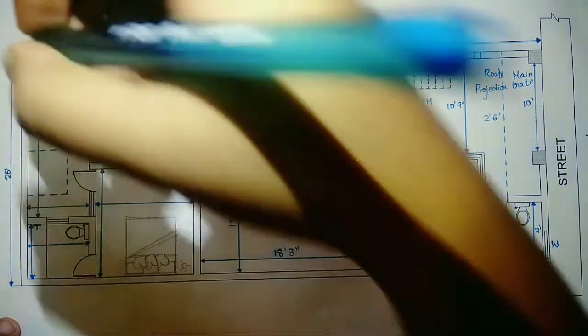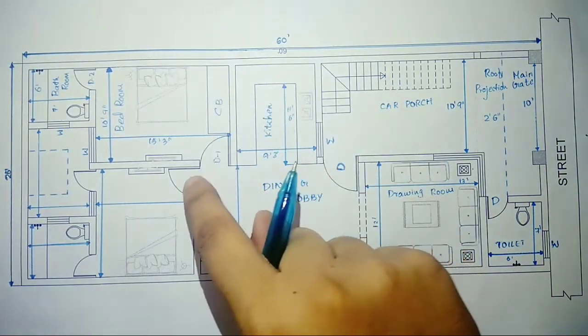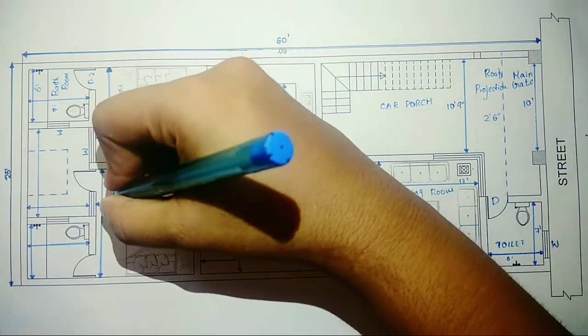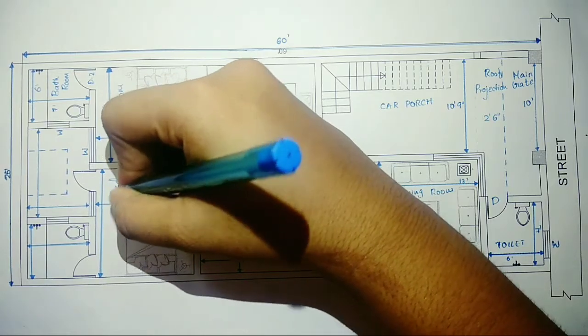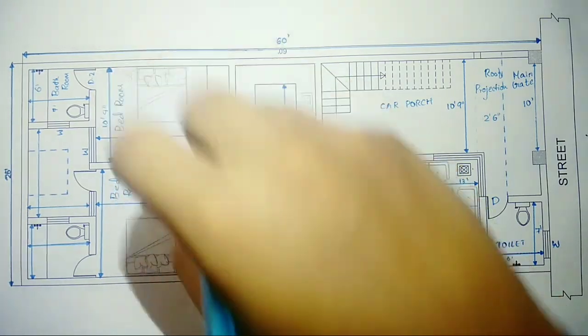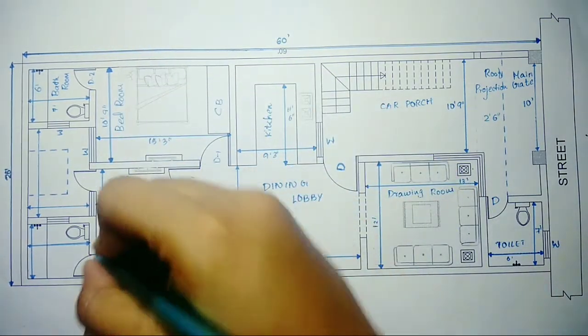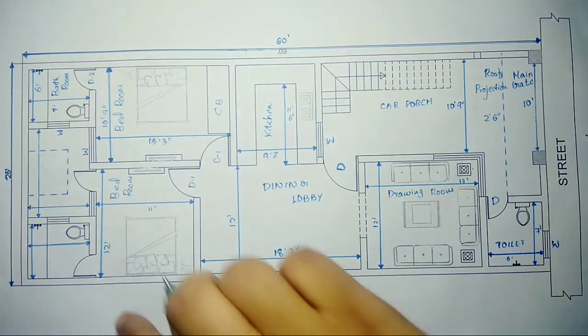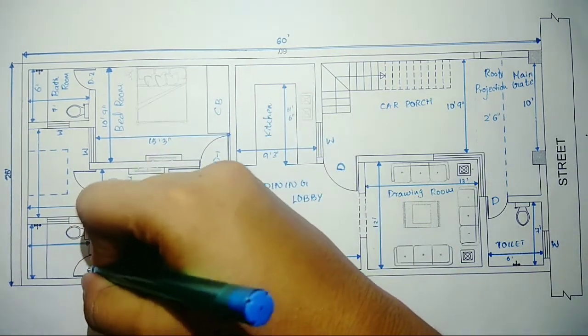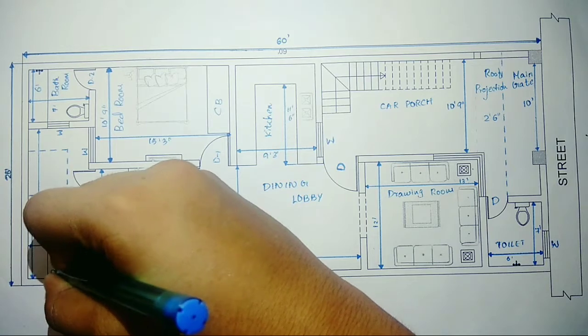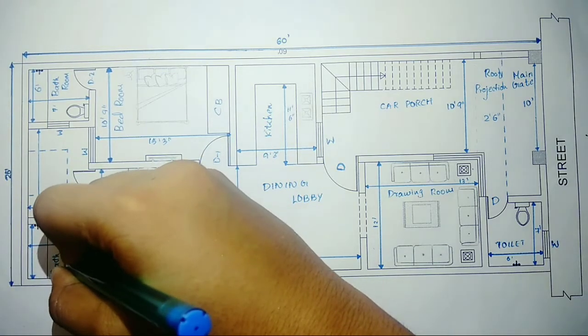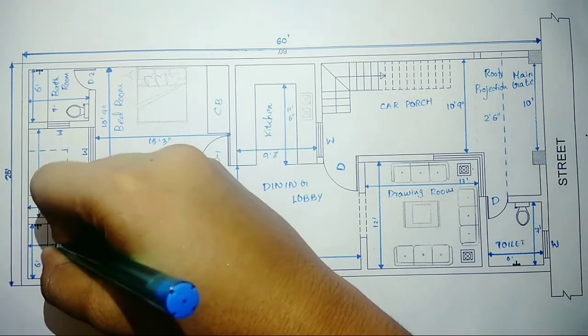Now, on entering the master bedroom through door D1, the master bedroom is 11 feet of length and 12 feet of width. Here as well, the door D2 opens into the attached bathroom which is of 7 feet length and 6 feet width. Here we have also provided the window.